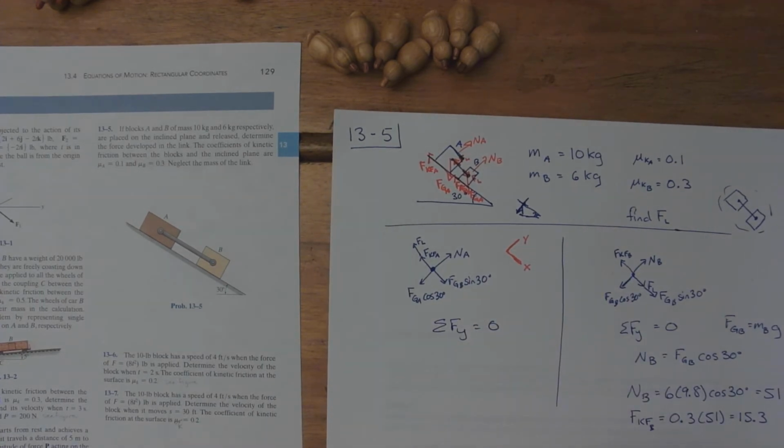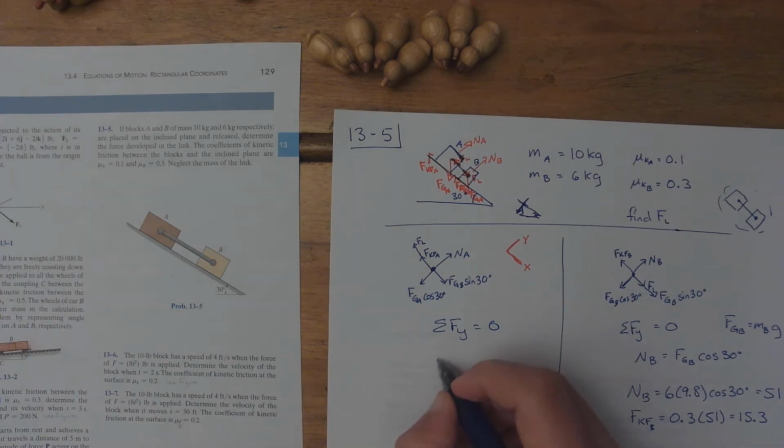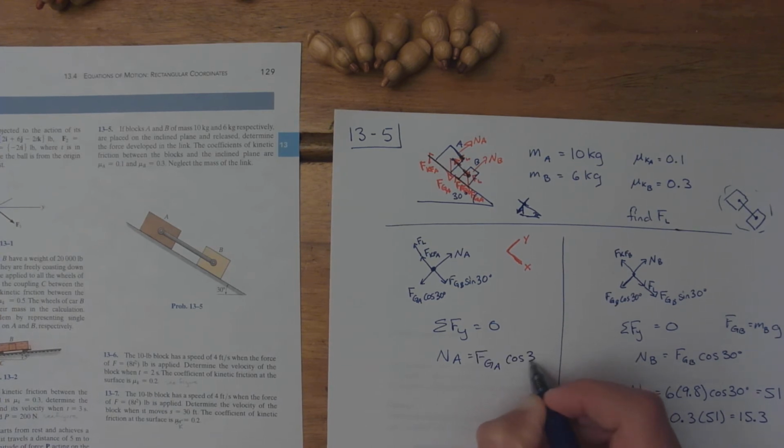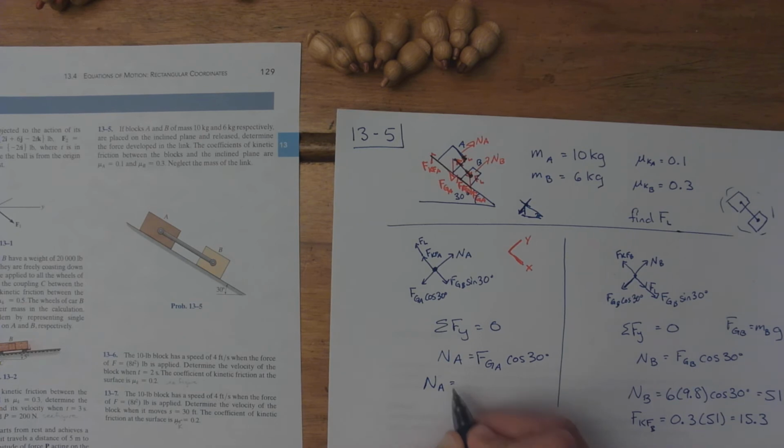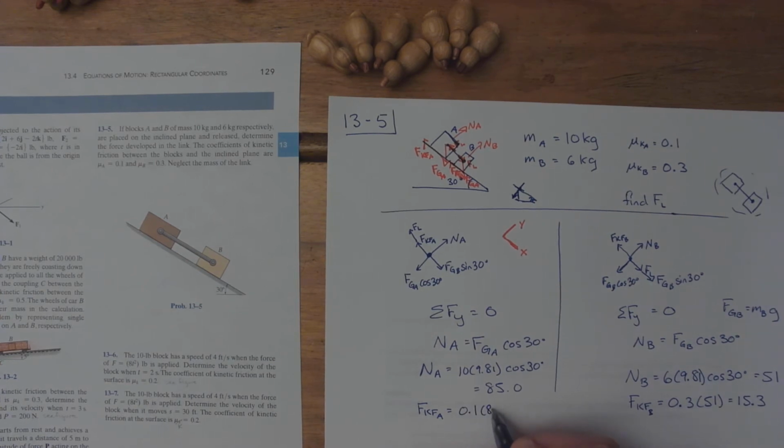The sum of the forces in the y direction is equal to 0. That means the normal force is equal to FGA cosine of 30 degrees. Just like we did for block B, we put in the mass, which is 10, and then 9.8, I should have said 9.81 there. 9.81 times cosine of 30 degrees, and that gives me 85 newtons. And then the force of kinetic friction for block A is 0.1 times 85, which gives me 8.5 newtons.